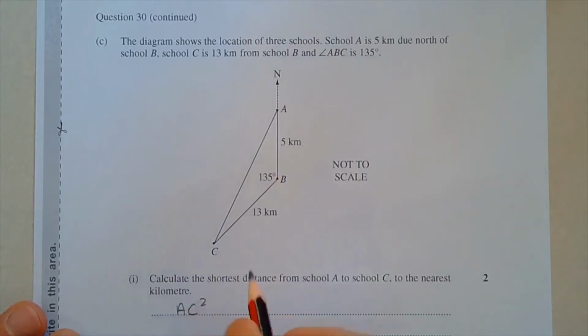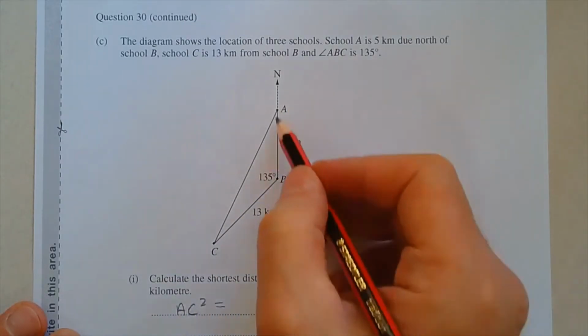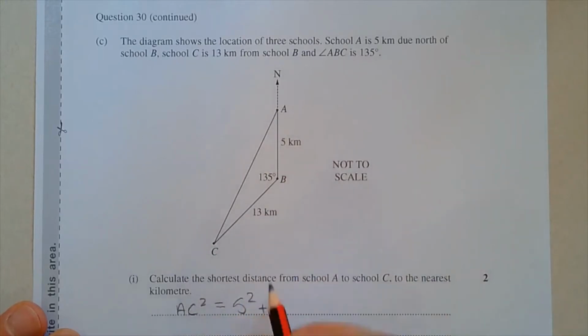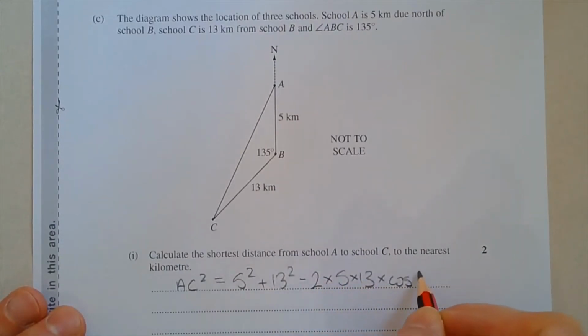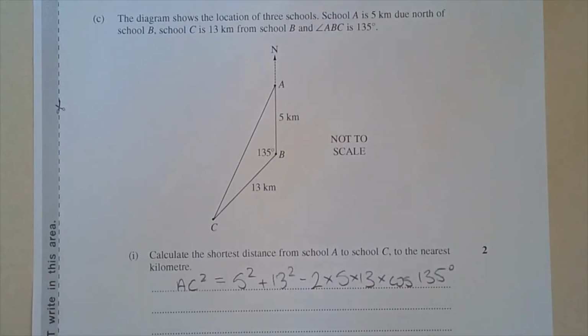So we need to find AC, so the cosine rule goes AC squared is equal to 5 squared plus 13 squared minus 2 times 5 times 13 multiplied by the cosine of 135 degrees. So let's work that out. We're not going to round it until the very end.